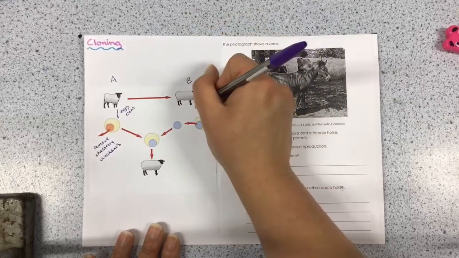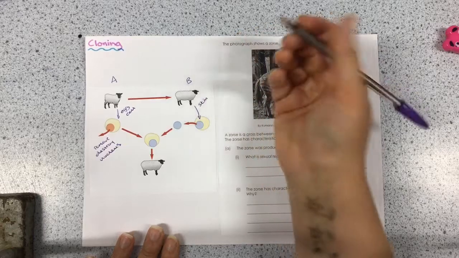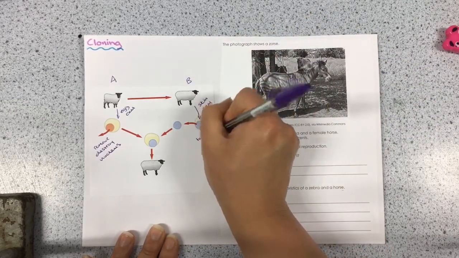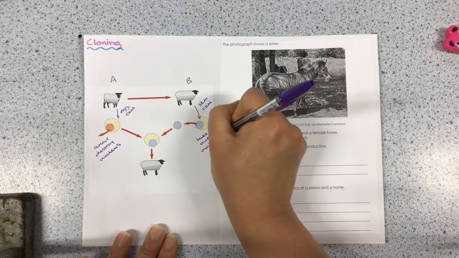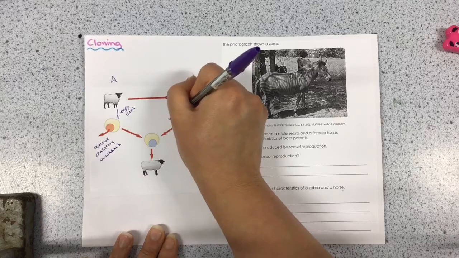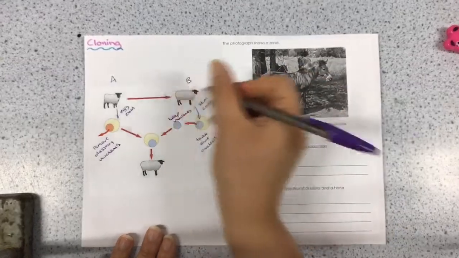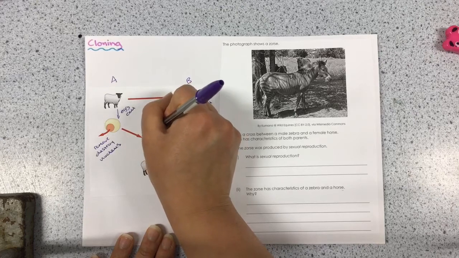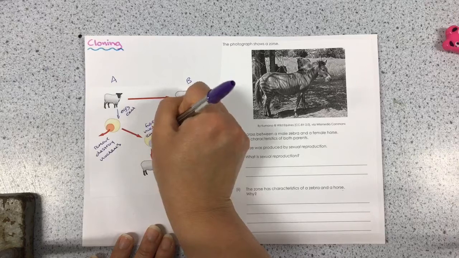From the second sheep, you would take a skin cell or an udder cell, depends what you want to go with, a body cell, and you would take out the nucleus, but you would keep it. Okay, you would then fuse the nucleus and the empty egg cell.